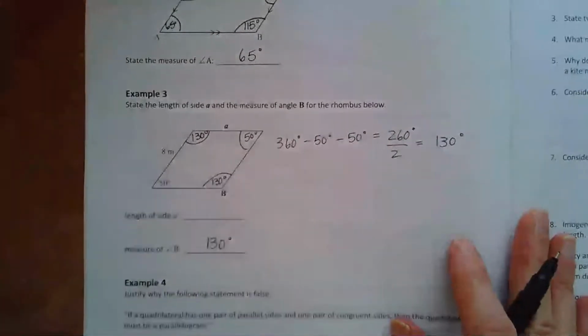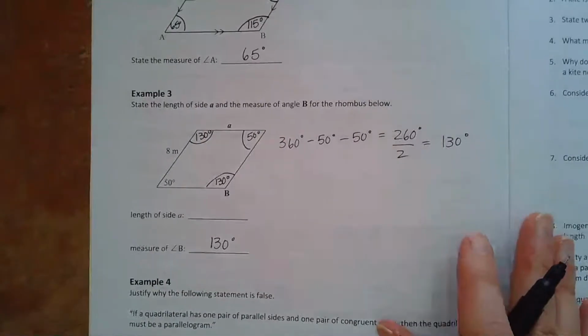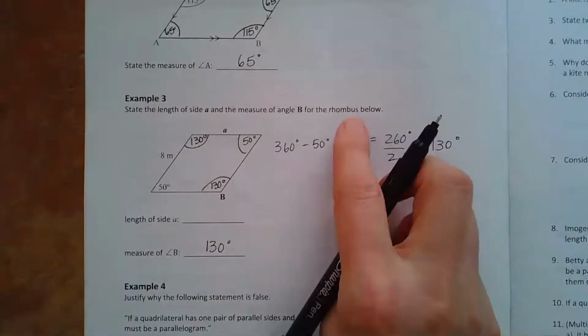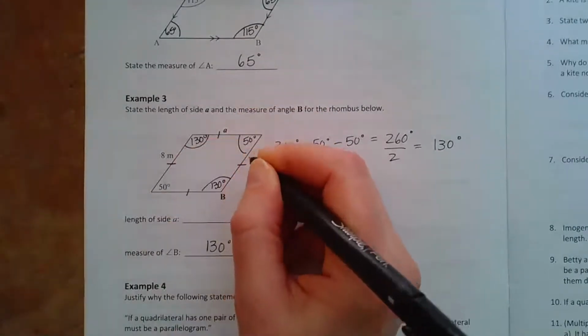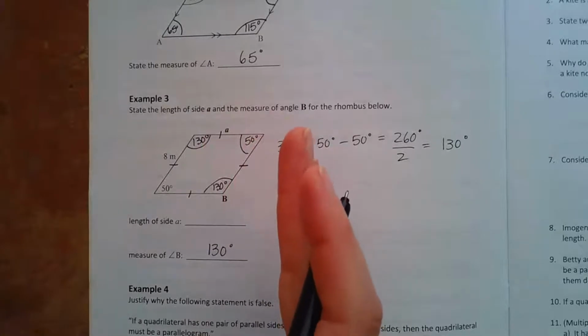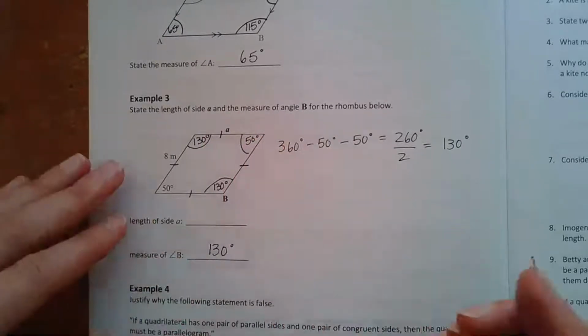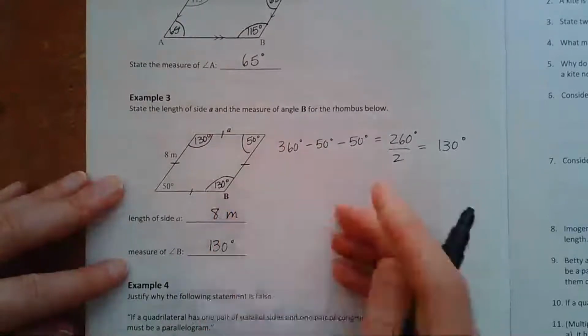And length of side A, well, if it's a rhombus it means all sides are equal. It's similar to a square in that respect. All sides are equal except a rhombus is tilted on its side. So side A also has to be 8 meters.